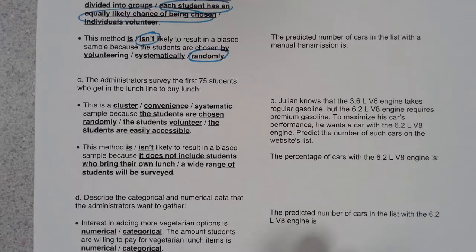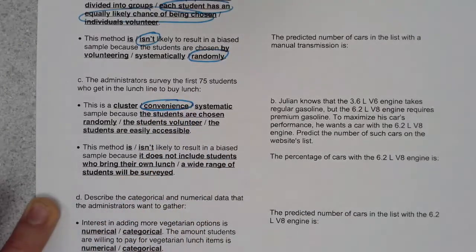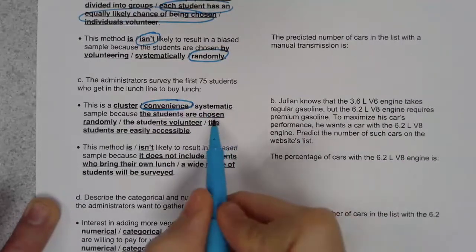In the next example, the administrators survey the first 75 students who get in line to buy lunch. Remember, the question has to do about buying lunch. If they ask the first 75 students who get in line to buy lunch, that's going to be a convenience sample because the students are easily accessible.